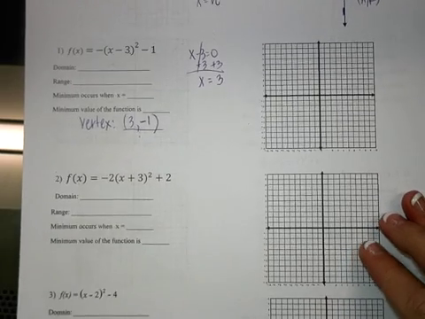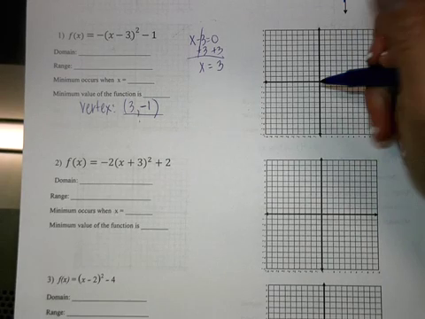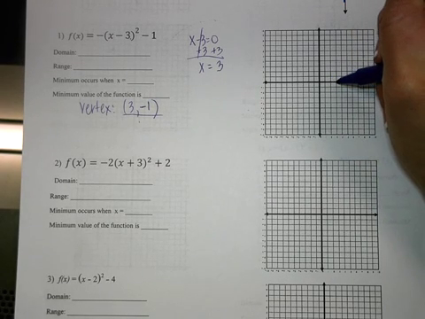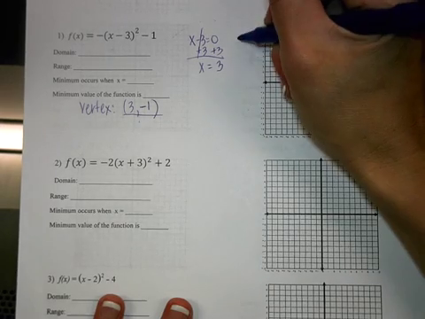For this example 1, we have already found our vertex. So let's go make a point at our vertex. We're going to go right 1, 2, 3, and down 1. Now, the direction of my graph, which way is my graph going? The graph is going down.